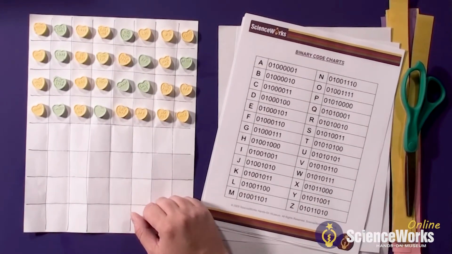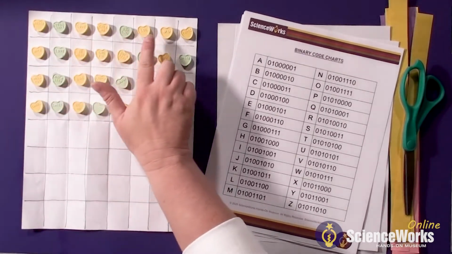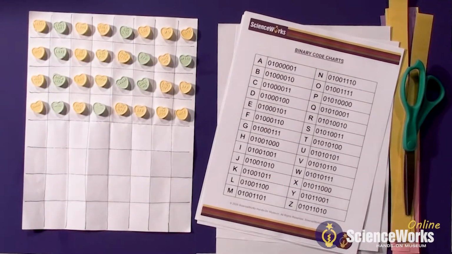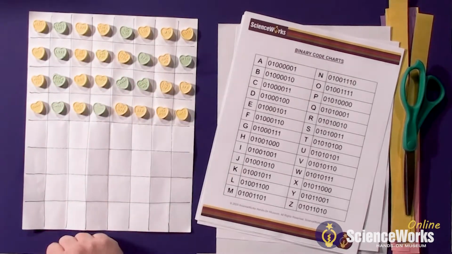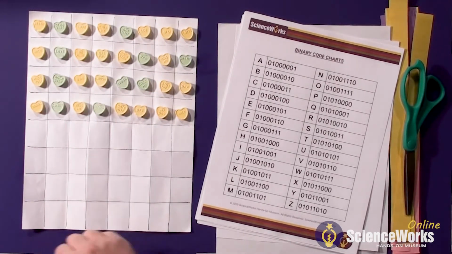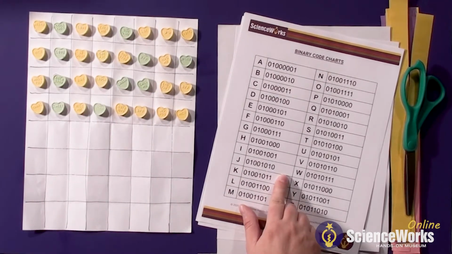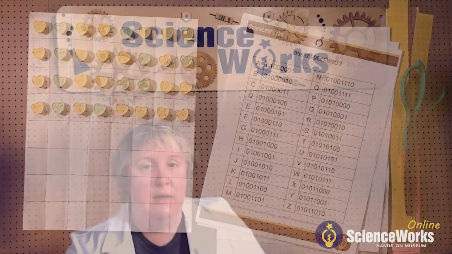So I'm noticing there's a pattern to these candy hearts. Each row has some yellow and green hearts, and they're not all in the same pattern from one row to the next. I also have a binary code chart here. We're going to talk more about binary in a minute. We're going to see if we can decode this message.